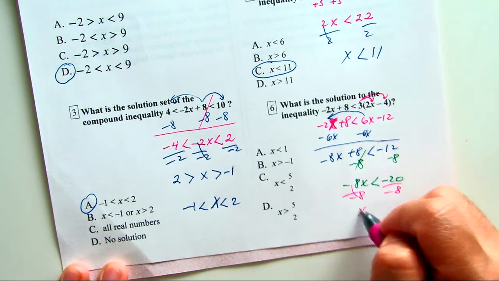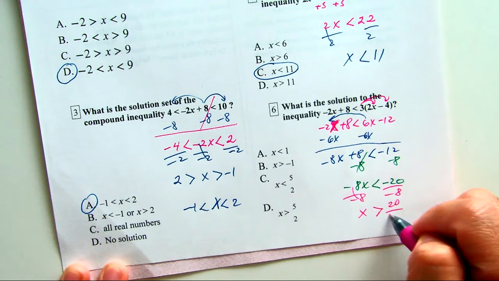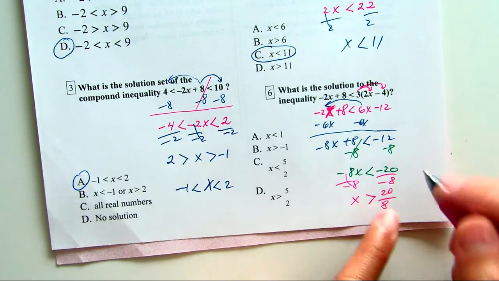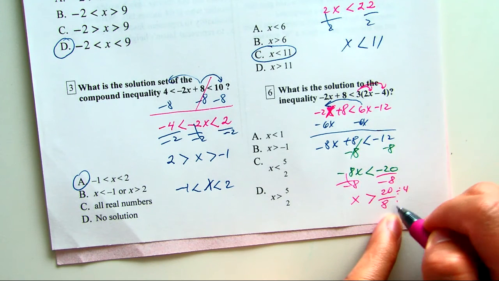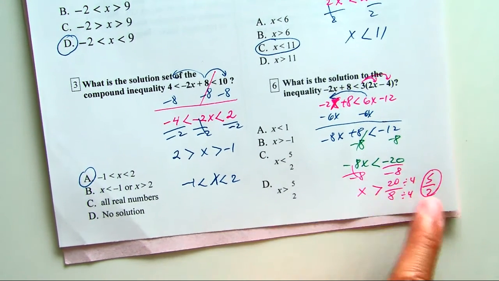So we flip the sign due to the negative. Therefore the answer is 20 over 8, which is not up here. The reason is we need to simplify this. So divide by 4, divide by 4. So the answer is 5 over 2. So x greater than 5 over 2. So the answer is D.